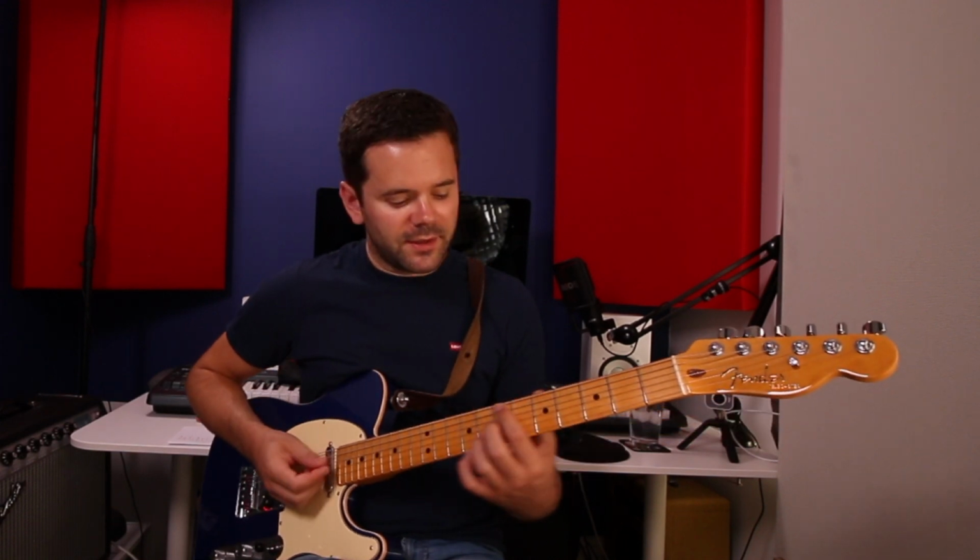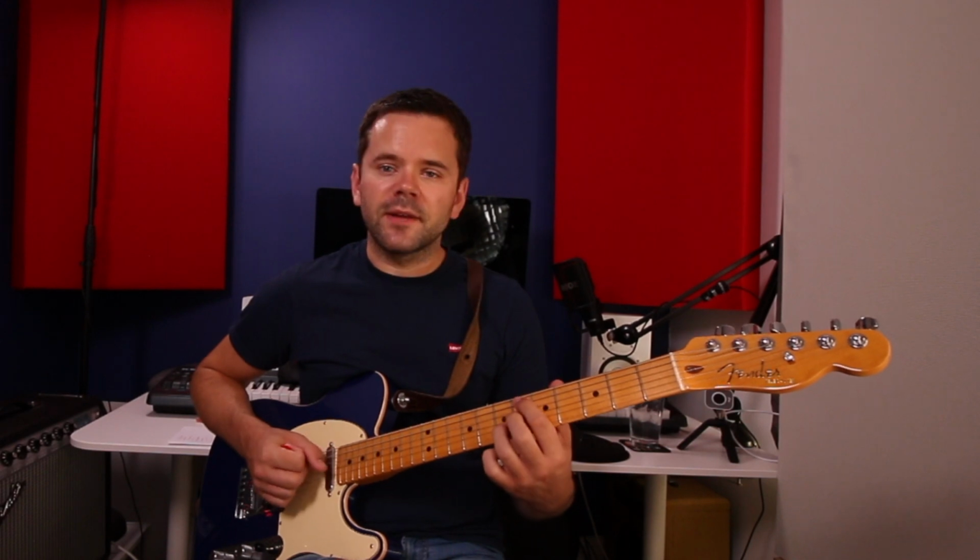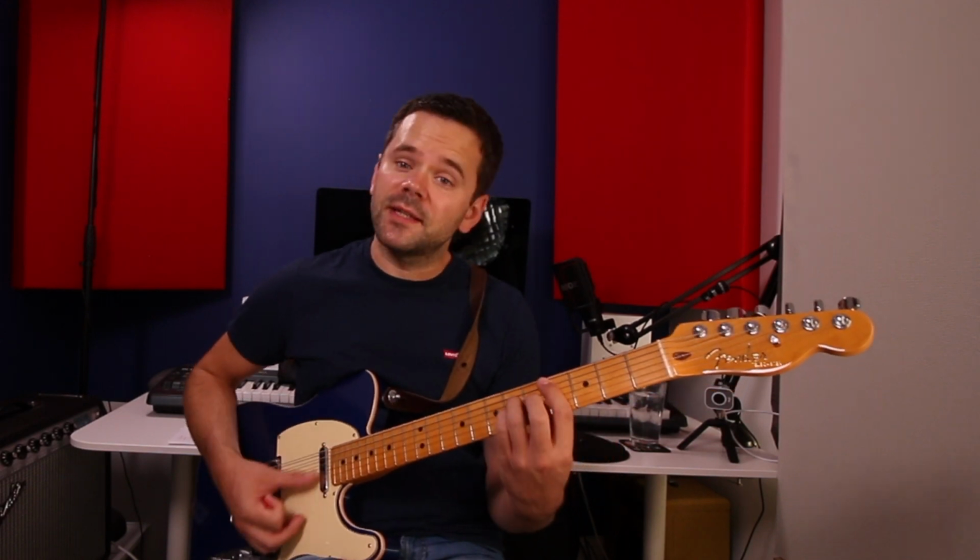So, as I said, the end of the second time bar on the second A section went E flat minor, A flat 7 to take us into the key of D flat. So this is a key change.